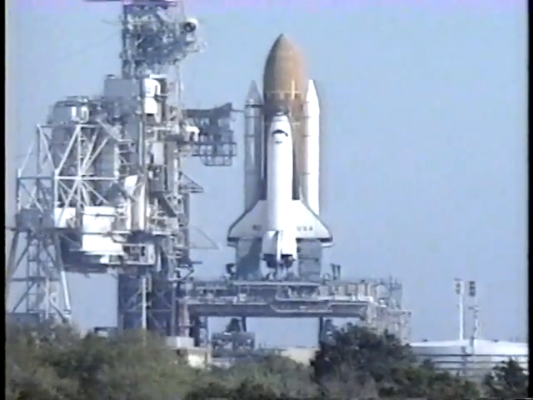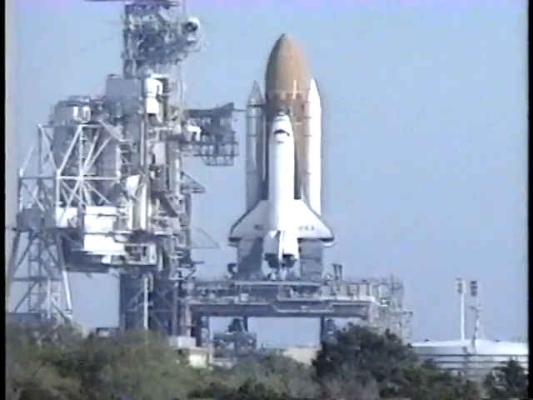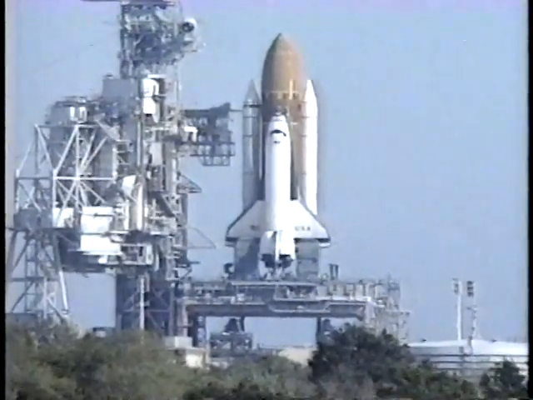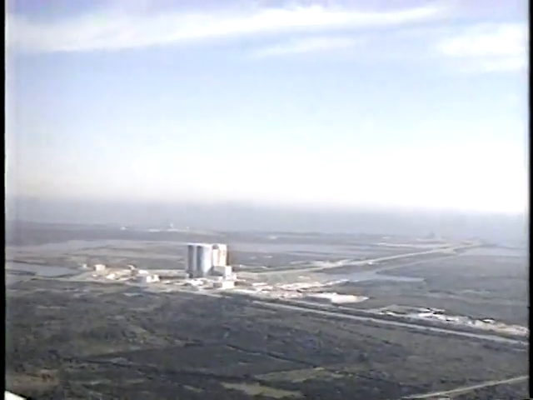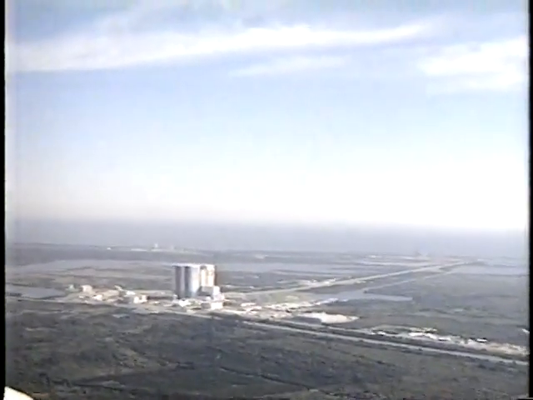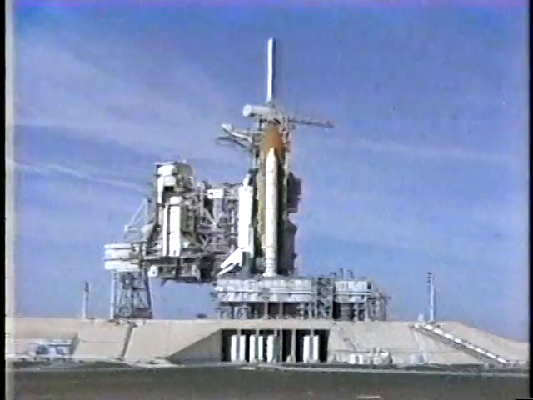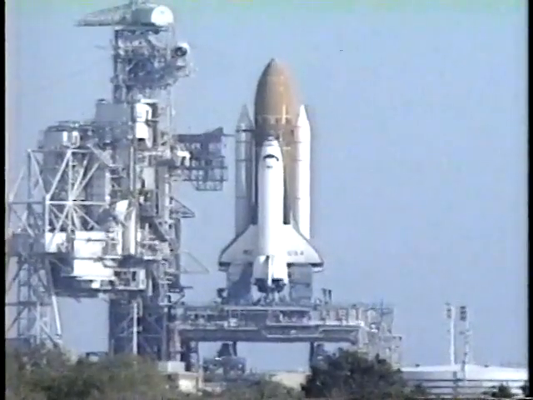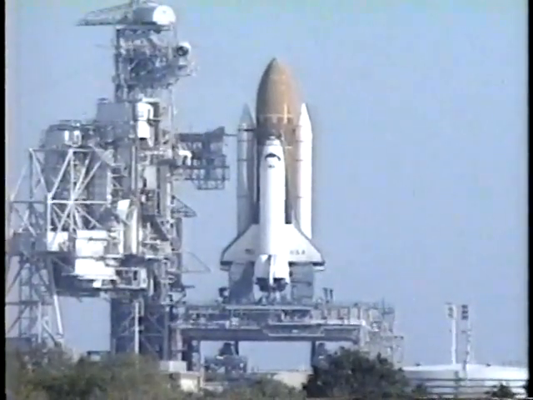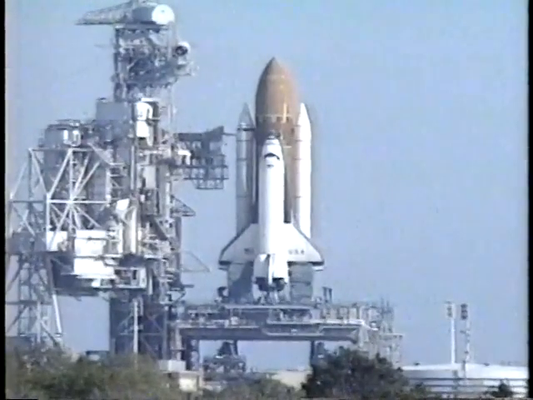T-minus 50 seconds, and we're transferring to orbital internal power at this time. Columbia is now running off its 3 onboard fuel cells. Let's go for auto sequence start. And we have a go for auto sequence start. Columbia's onboard computers have primary control of all the vehicle's critical functions. T-minus 20.